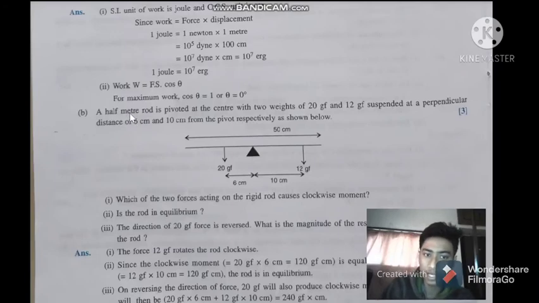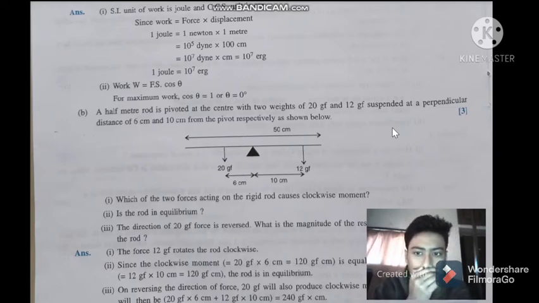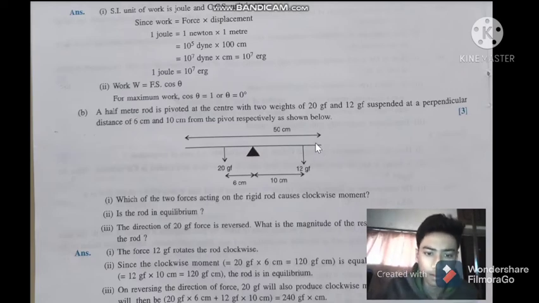Now here a half meter rod is pivoted at its center, with two weights 20 GF and 12 GF suspended at perpendicular distances of 6 centimeter and 10 centimeter from the pivot respectively, as shown. So which of the following causes a clockwise moment? Very simple. You need to get it in your head that the 12 GF one rotates in the direction of the clock, so this end is going to produce the clockwise moment.